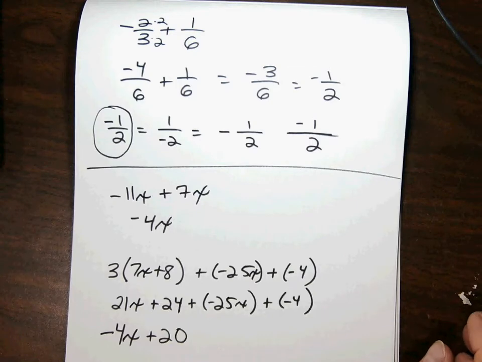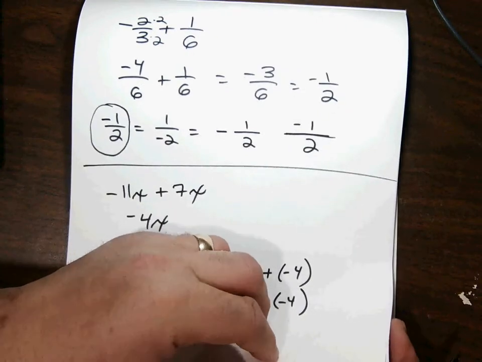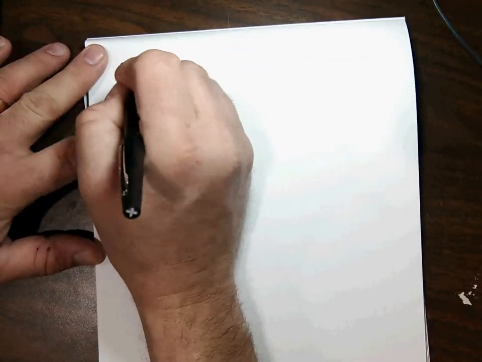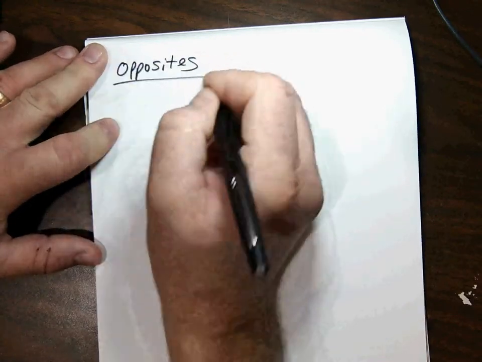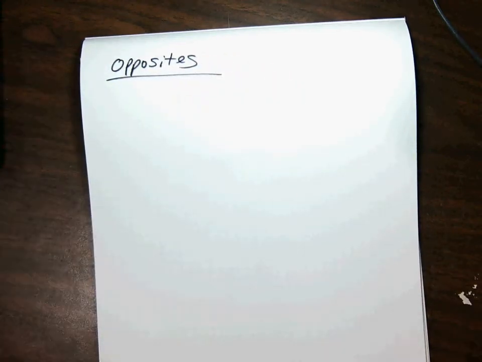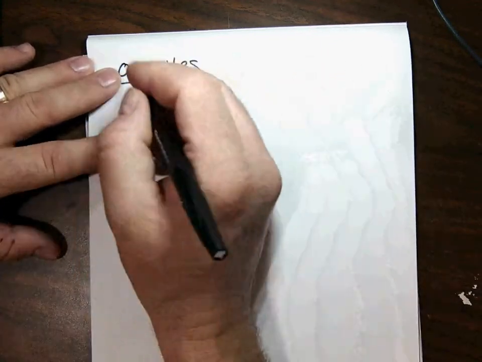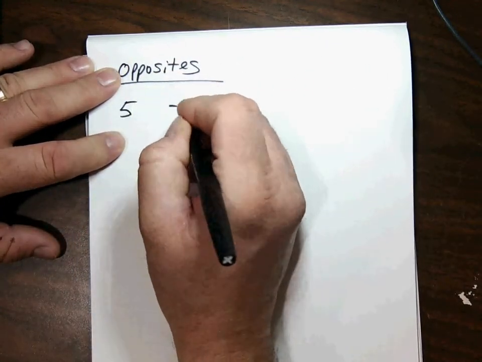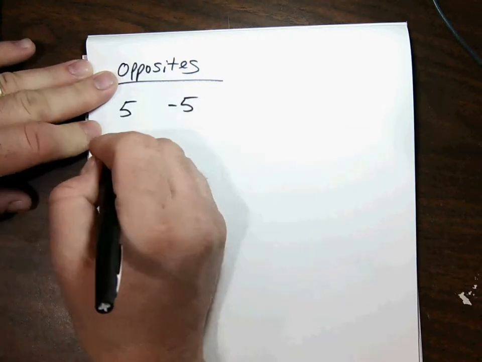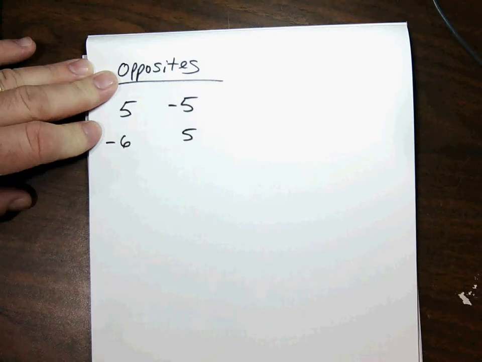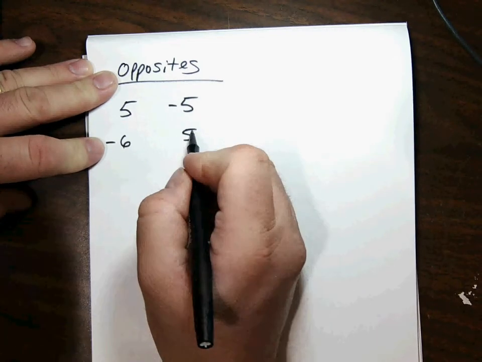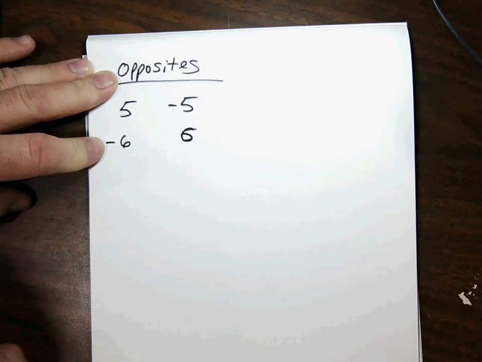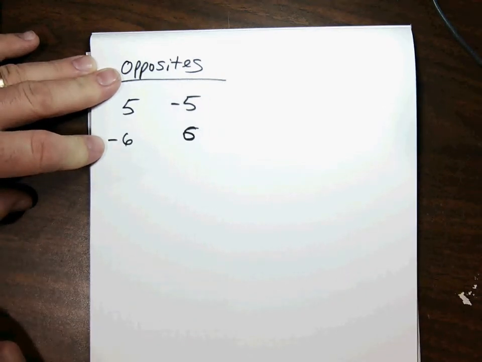Subtraction. Well, let's talk about this concept of opposites for a moment. Opposites. An opposite is the same absolute value with the opposite sign. So the opposite of 5 is negative 5. The opposite of negative 6 is positive, not positive 5, it's positive 6. Same absolute value, opposite sign.